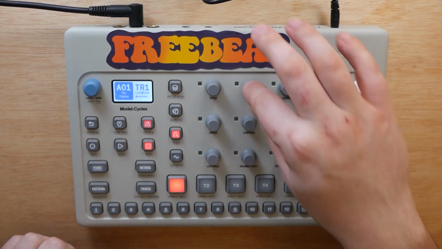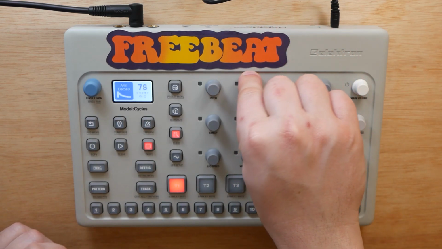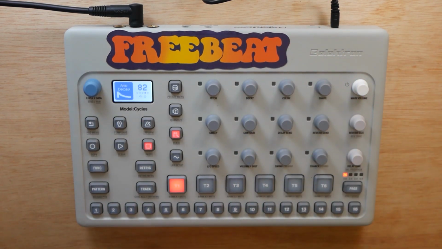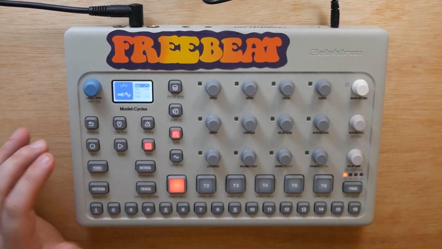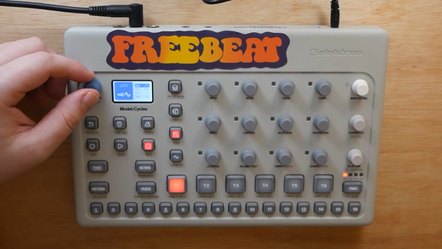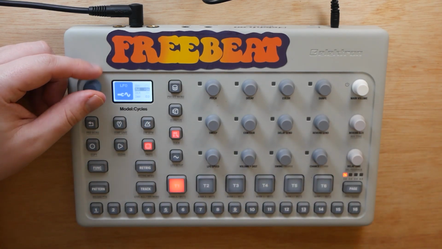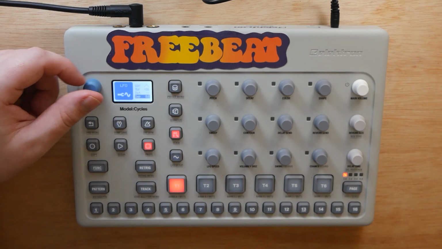All right, the last tip is one of my favorites. I'm going to extend the decay real quick here before we get into it. All right, let's go. So the Model Cycles does have an LFO that you can set to just about any parameter here on the face of the unit. Of course, we can set our wave type and our speed and whatnot, as well as the depth of the LFO.